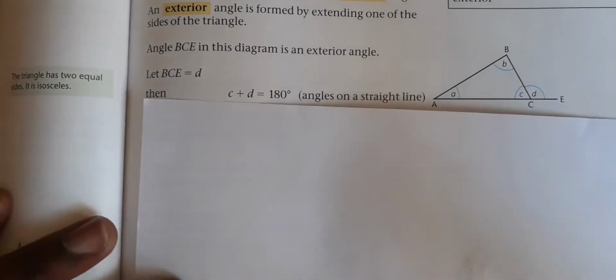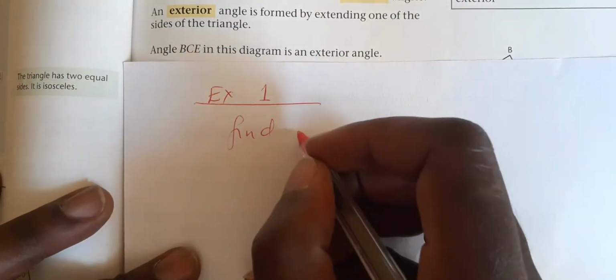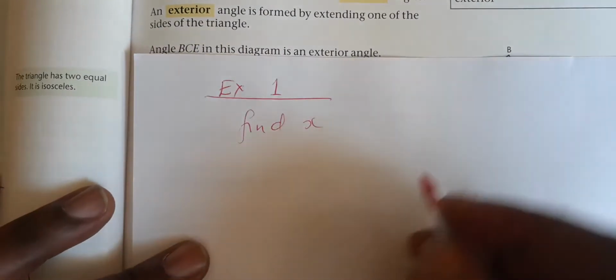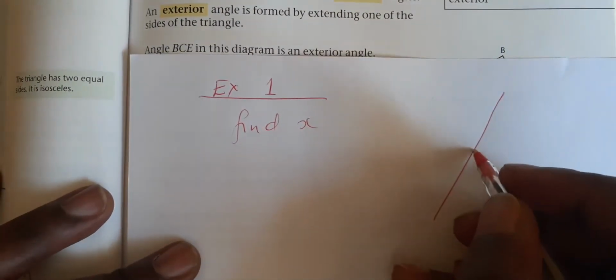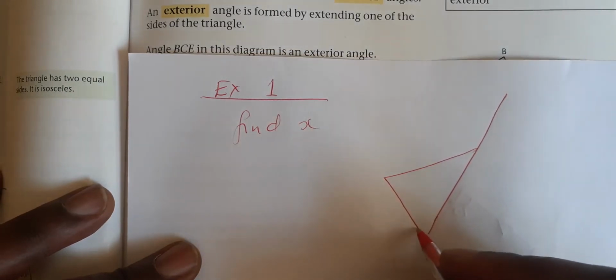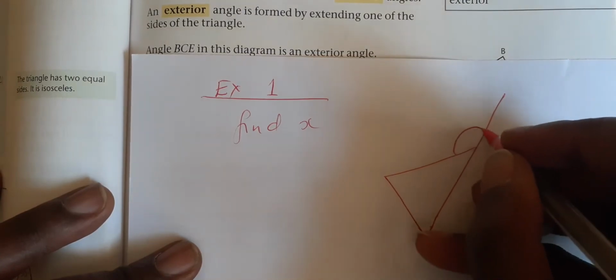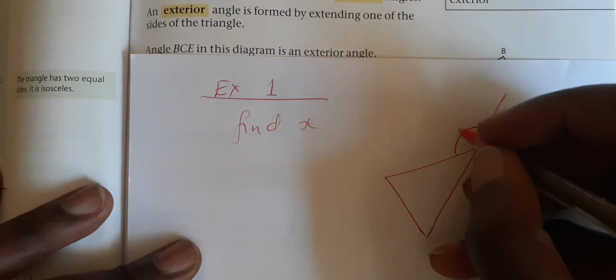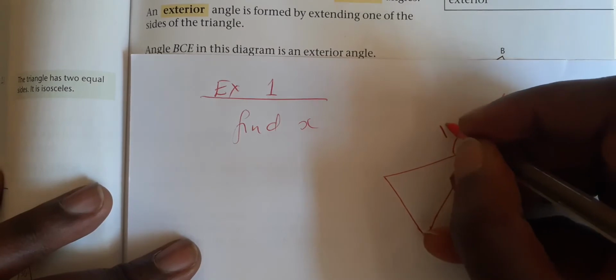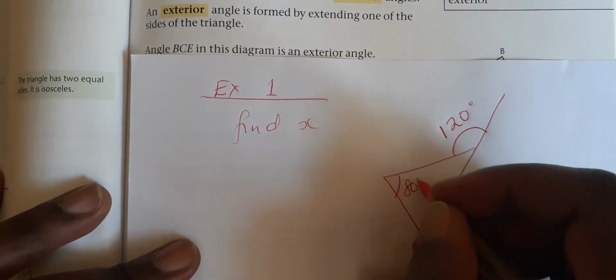I can give you an example here. Example 1. Example 1, you copy this example. Find x. We do this. Find what? x. Then I'm going to say this angle here is given. What do I say? I already told you that we say this is 120. Then this is 80 degrees.